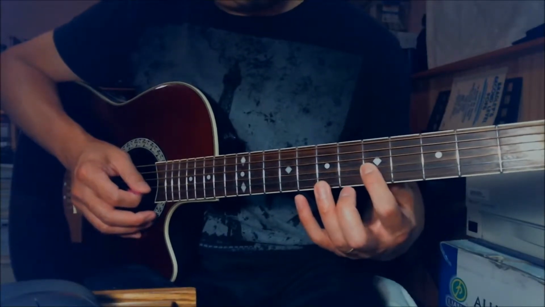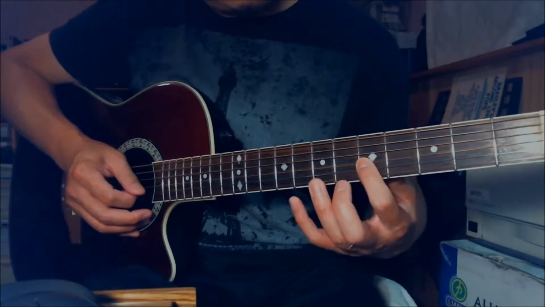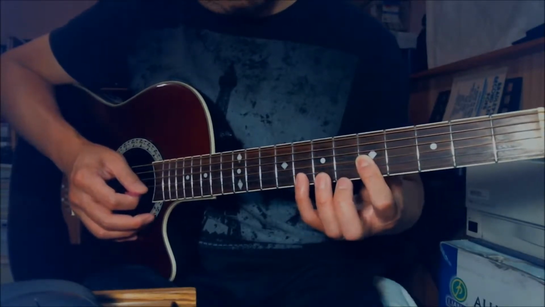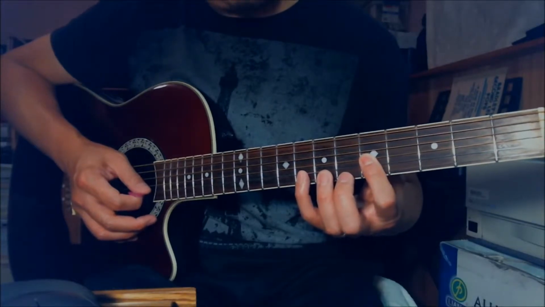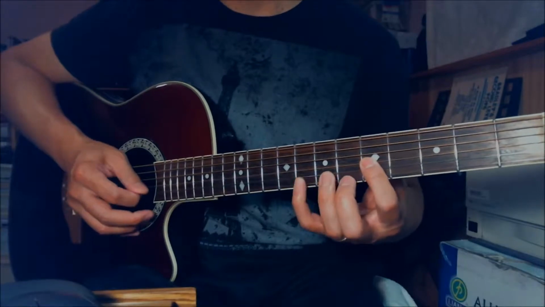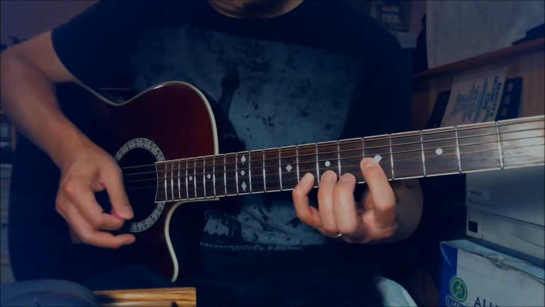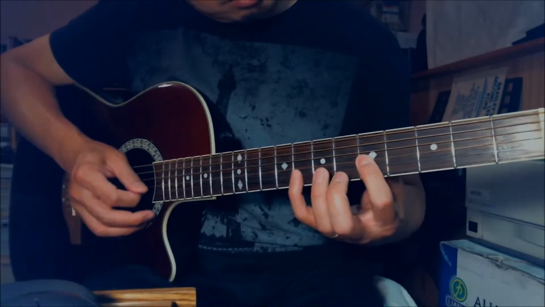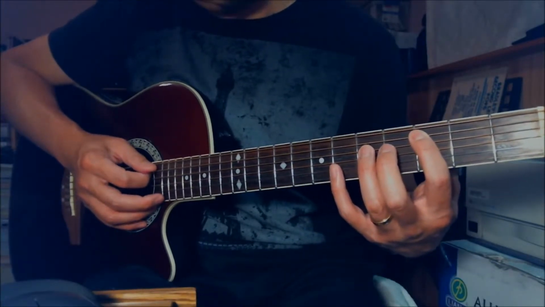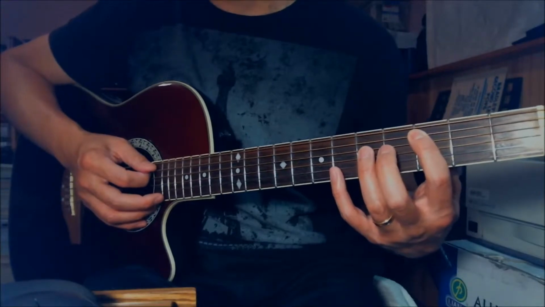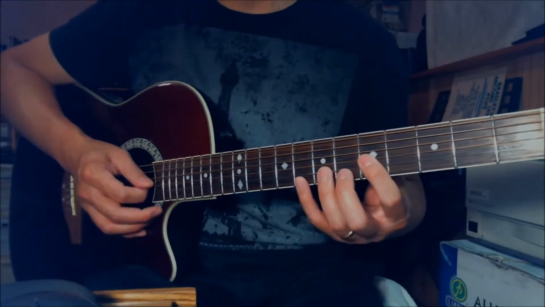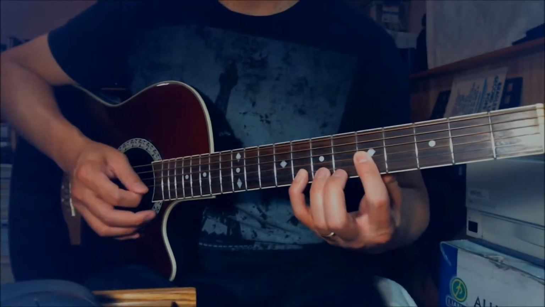So the perfect fifth of C note, which is the fifth fret on the G string, would be the eighth fret on the B string. You can check it on the C power chord at the A string position, or the third position. Okay, so half step down.